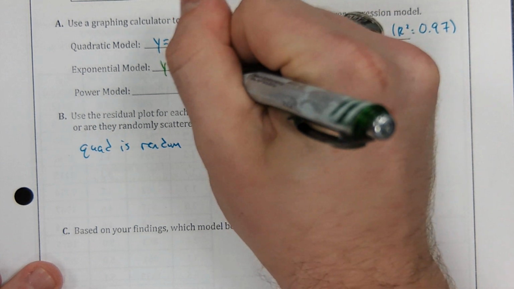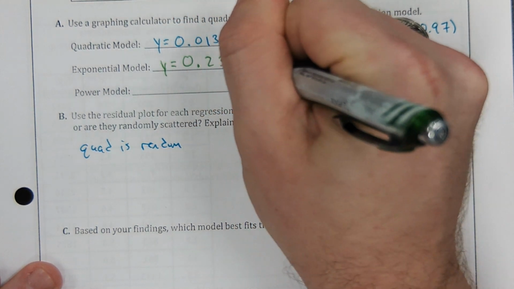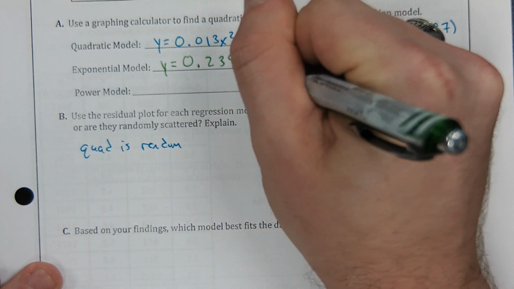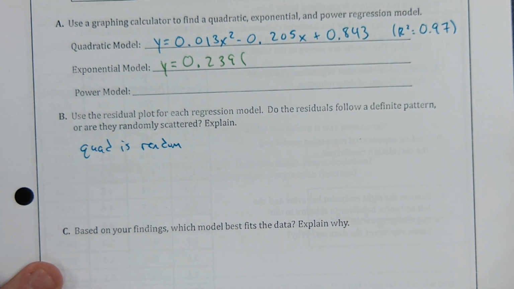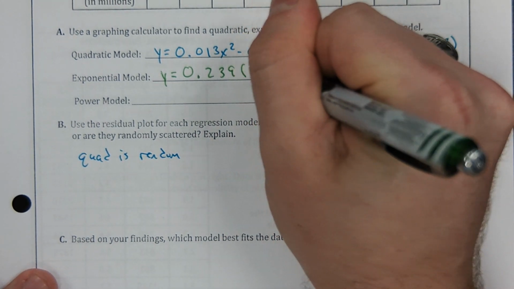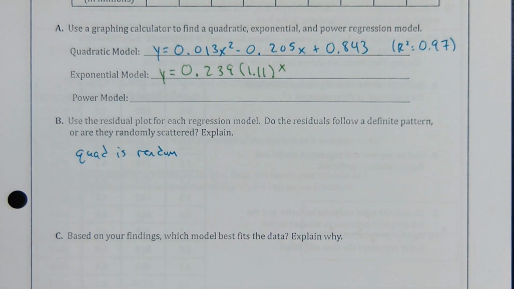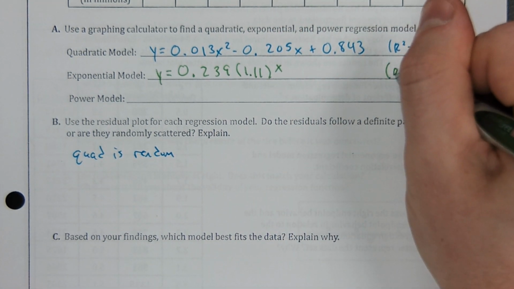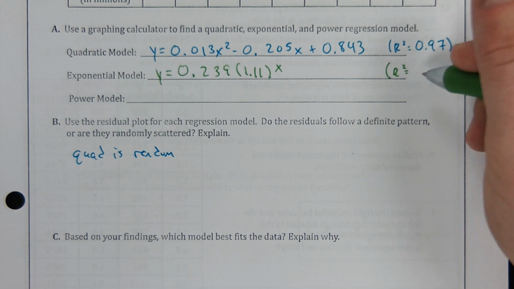It's going to give me about 0.239, and my exponential base is about, to 3 decimals, actually rounds to 1.11. Again, it's not part of the AP curriculum, but this R squared value is 0.98.